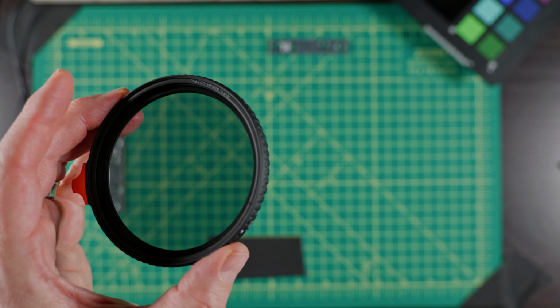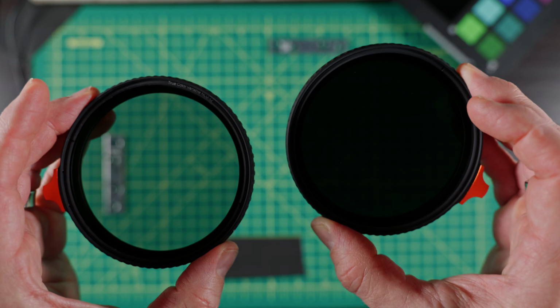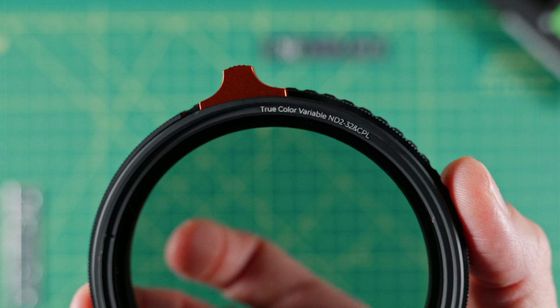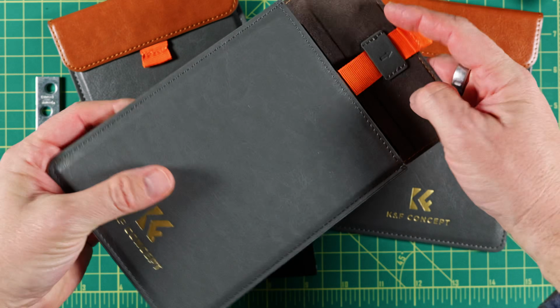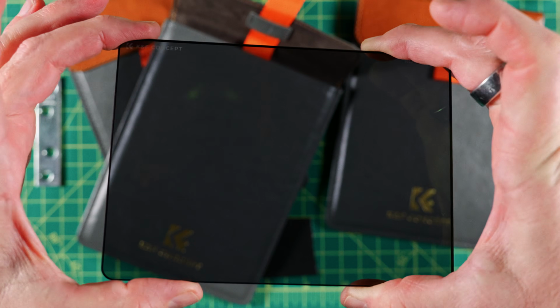I have 3 types of ND filters to look at today. 2 standard variable ND filters. I've got an ND2-32, which is a 1 to 5 stop reduction, and an ND2-400, which is 1 to about 8.6 stops, generally considered to be 9 stops. Then I also have an ND2-32 with CPL, the circular polarizer. And finally, I have 3 4x5 filters in ND4, 8, and 16, which are 2, 3, and 4 stops ND.